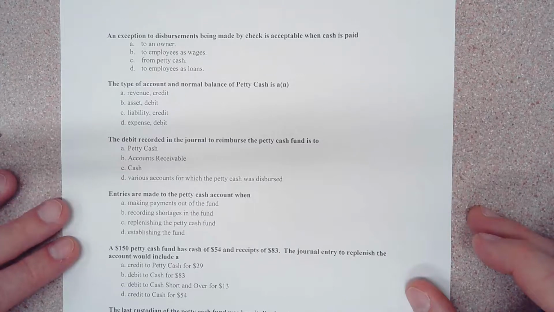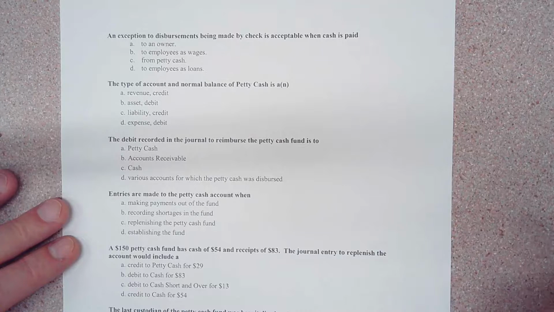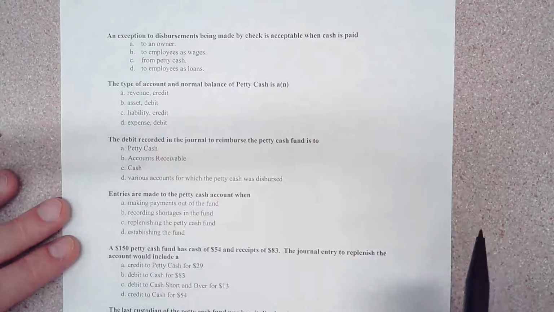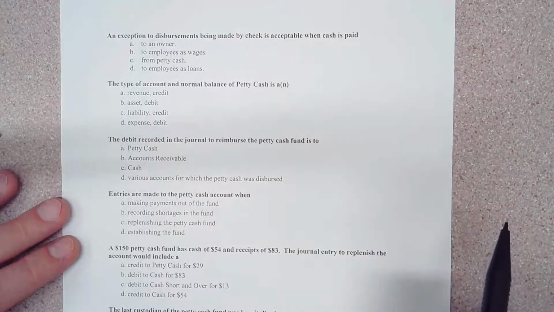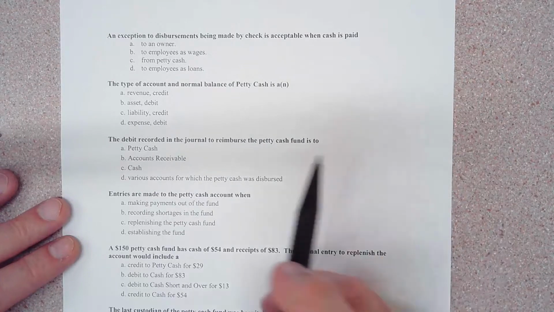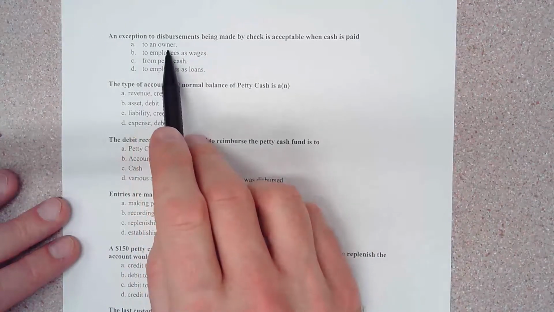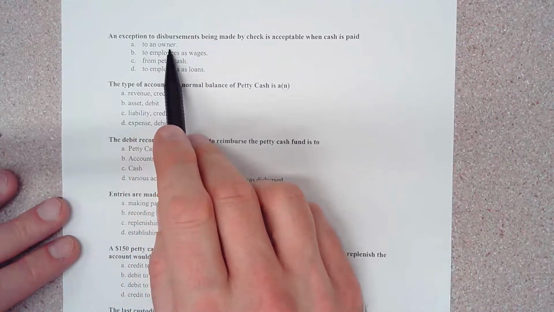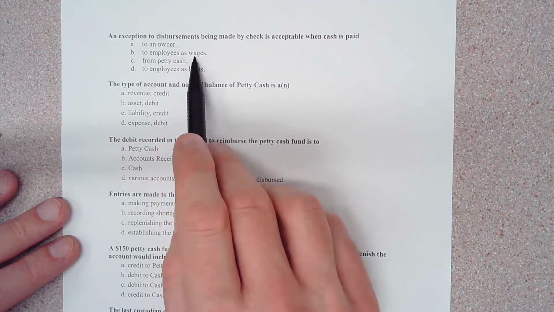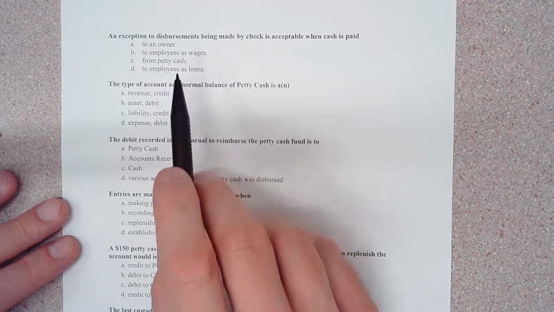cash. Okay, petty cash. So, first question, it says an exception to disbursements being made by check is acceptable when cash is paid to an owner. Well, the owner probably still wants some kind of a paper trail. To employees as wages, this is almost never okay.